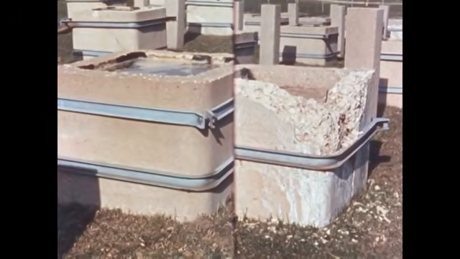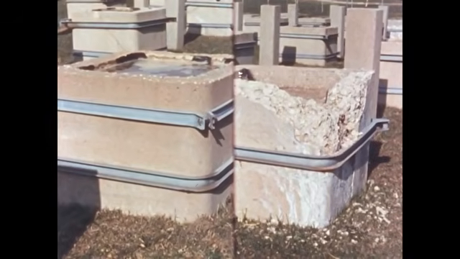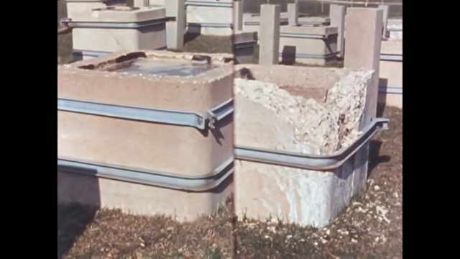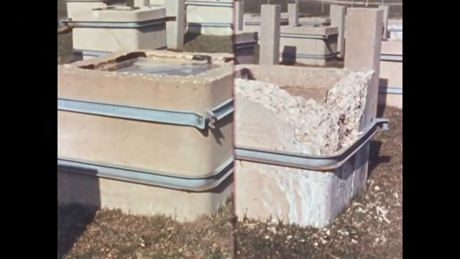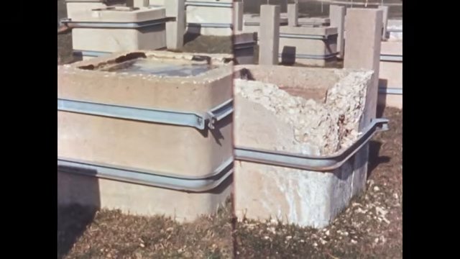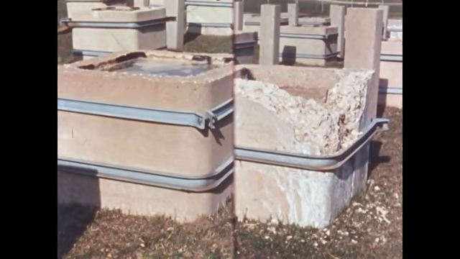These two concrete boxes represented miniature retaining walls. The concrete used in these boxes was identical, except that the one on the left contained entrained air, which made the difference between the endurance and the deterioration of the concrete.